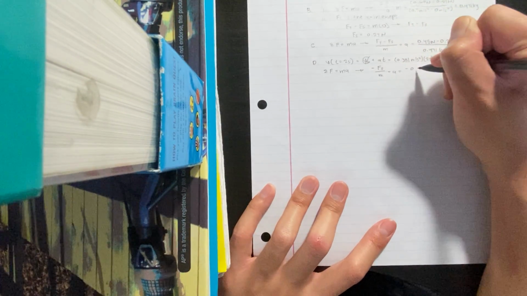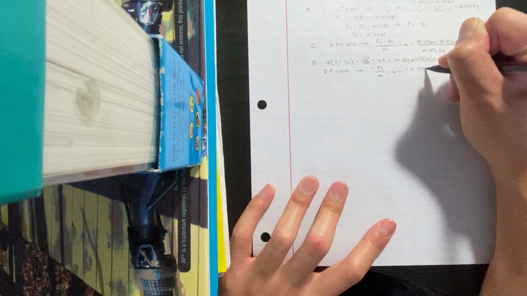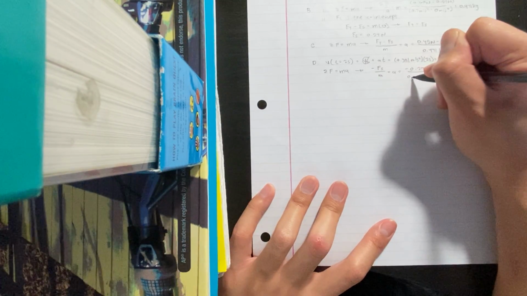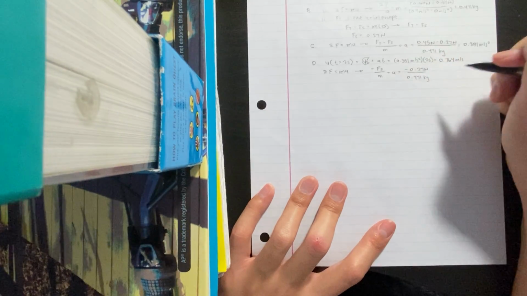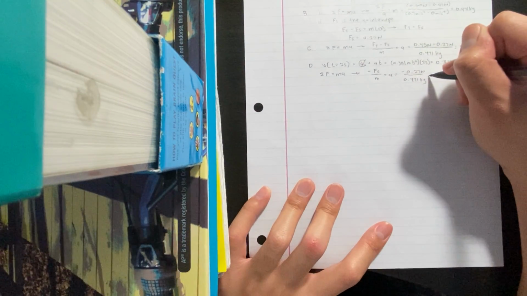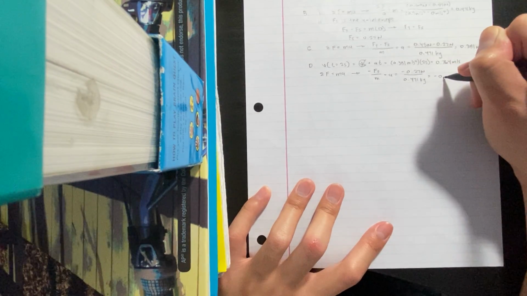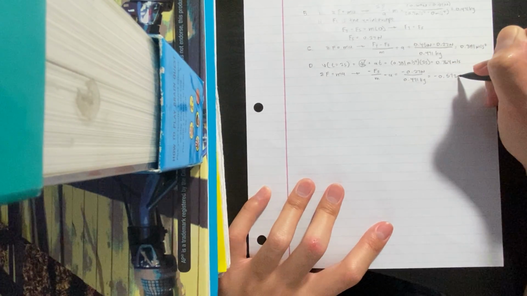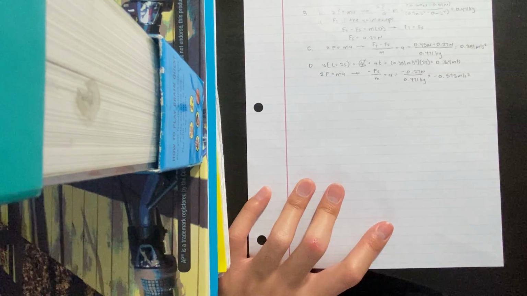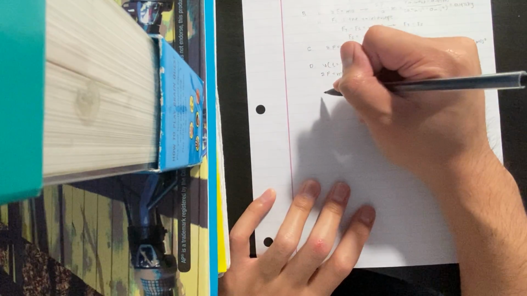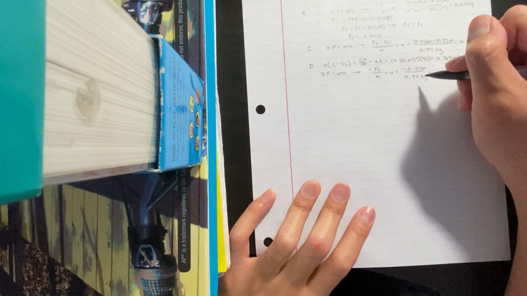So negative 0.27 newtons over 0.471 kilograms, and that's going to equal negative 0.573 meters per second squared. And so now we have a new acceleration.